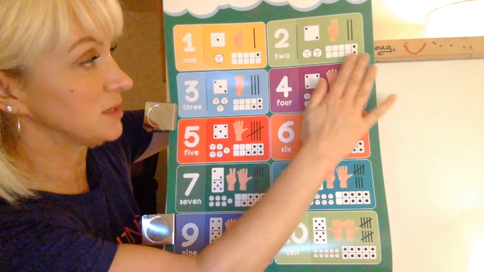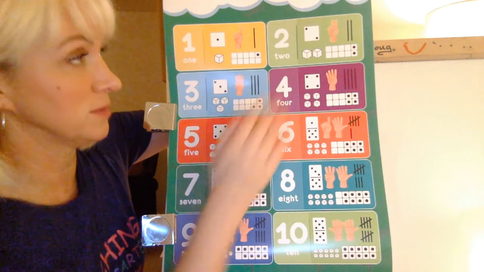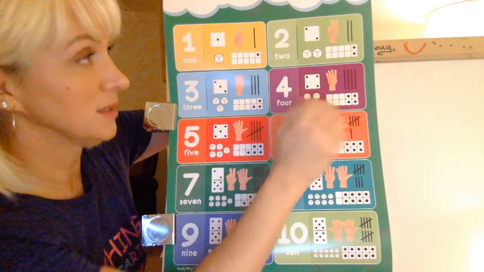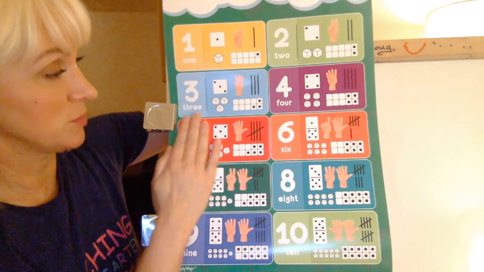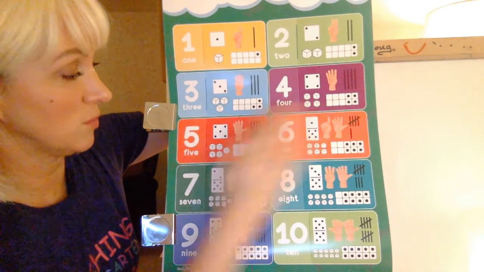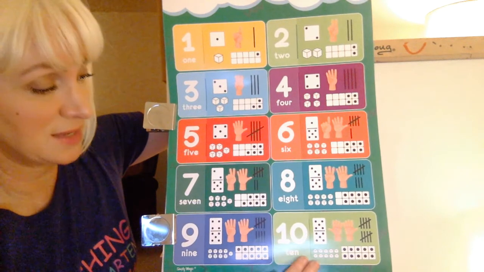If we take a look at the different representations: number, word, dice, 10 frame, counters, fingers, tally marks. All the way through 3 does the same thing. 4, 5, 6, 7, 8, 9, and 10.